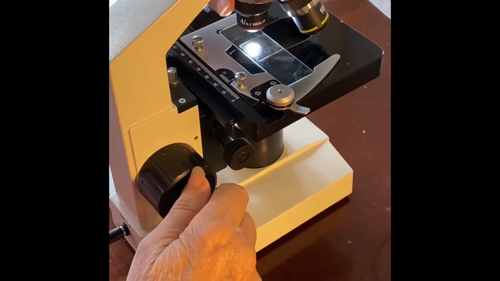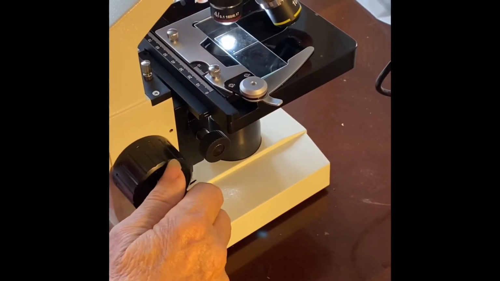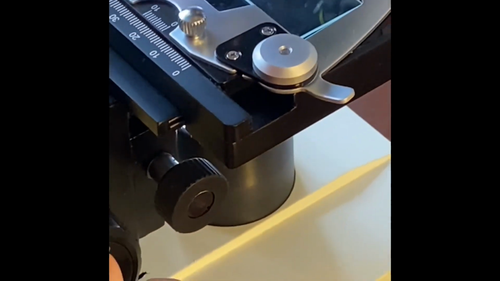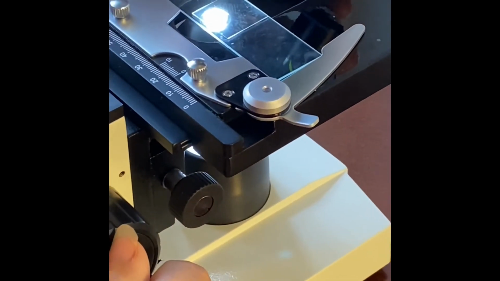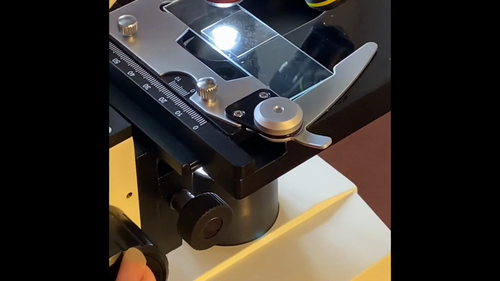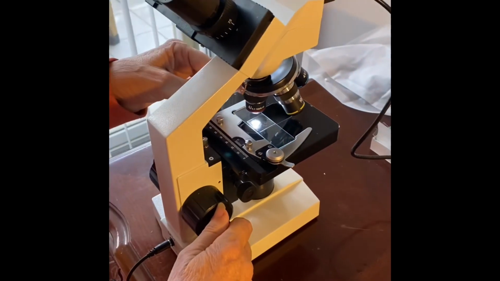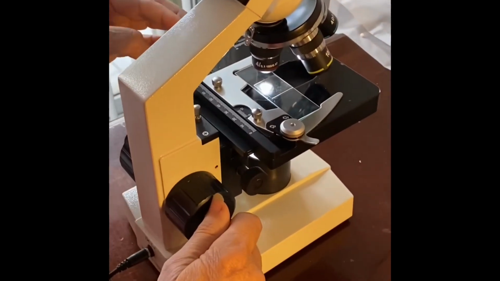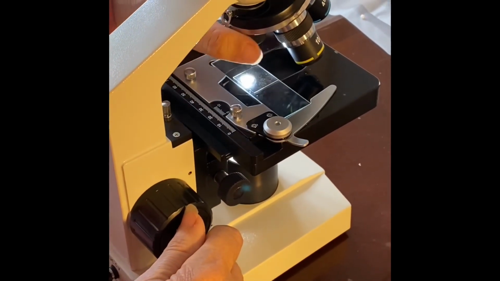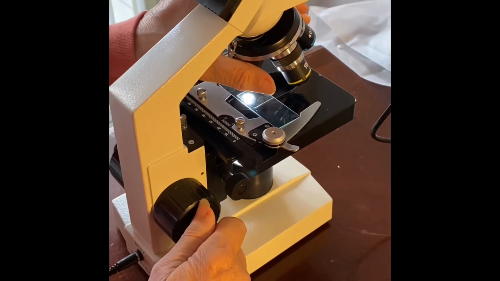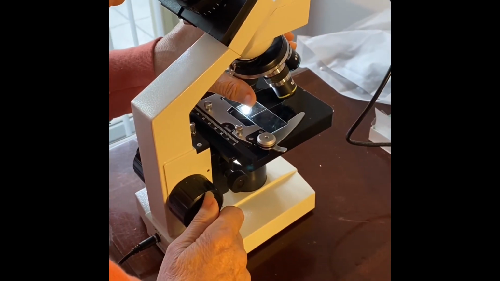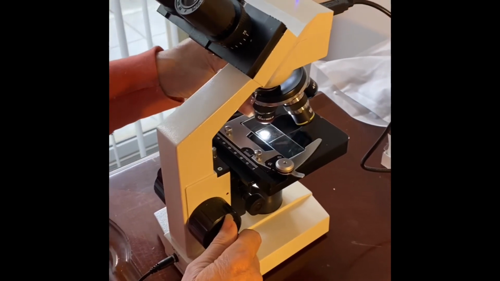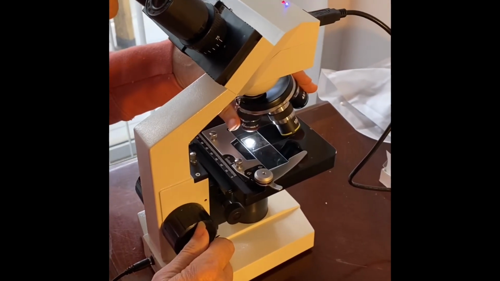Now remember that the objective lens for this activity is 4x, the lowest magnification, and it's a total of 4x. The total magnification is 4x times 10x, which is 40x. So it's 40 times. So each one of these objectives that you use in the future, you will need to multiply the objective times the ocular lens.